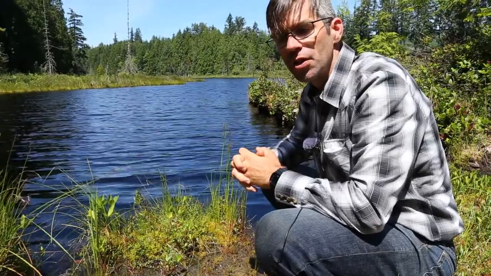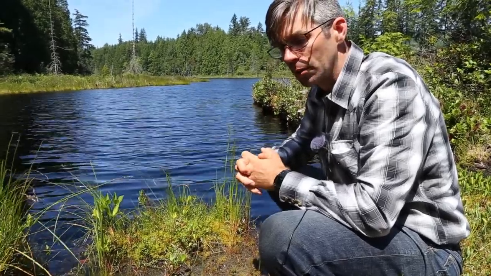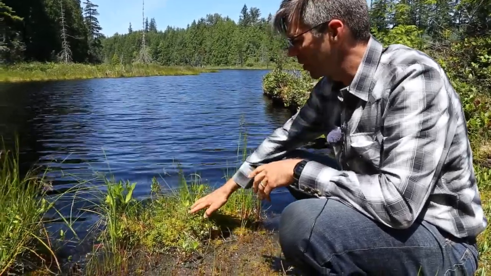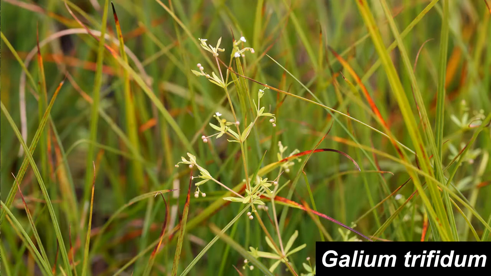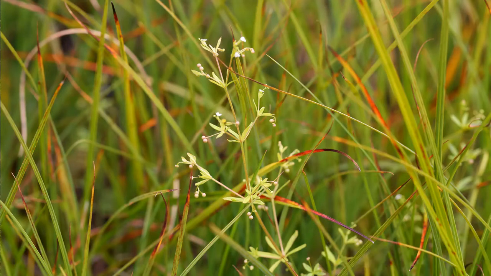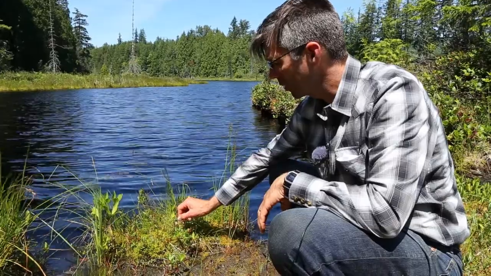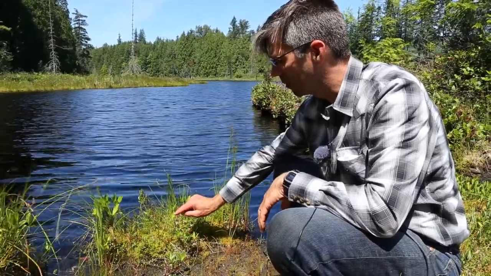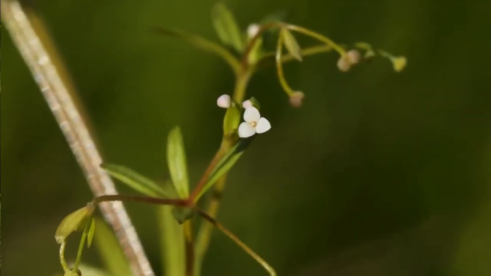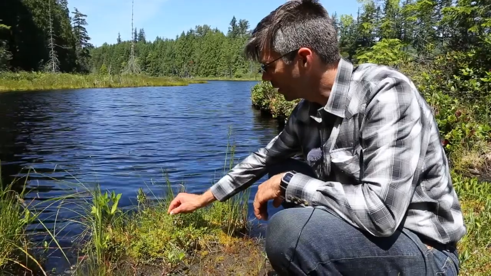There are a few Galium species that show up in wetlands. We saw the Galium palustre in the marsh unit. And this here is Galium trifidum. I see it sometimes in fens and in bogs. And for trifidum, a good feature is that many of the flowers have 3 petals.